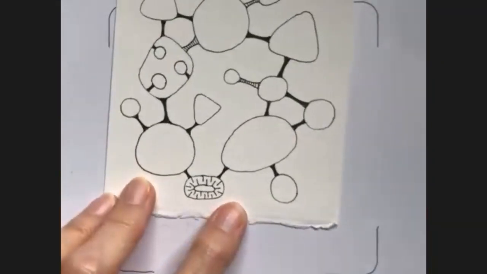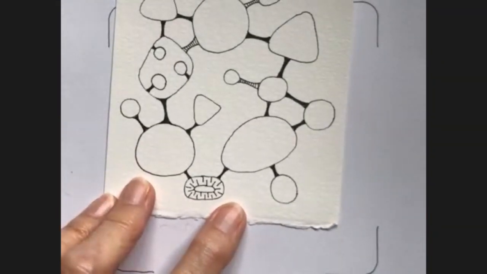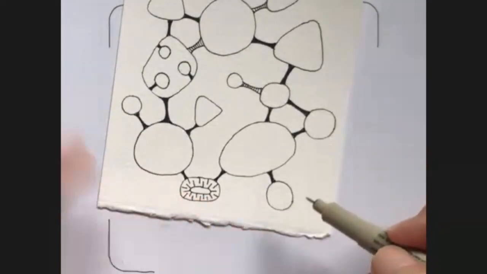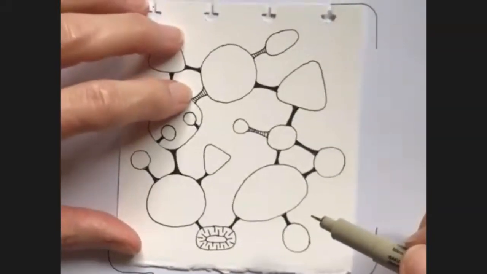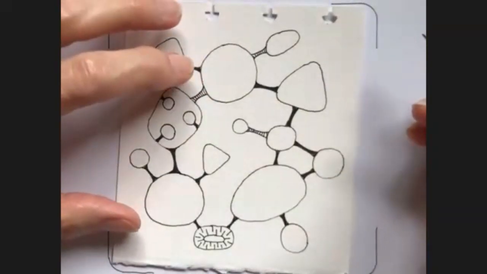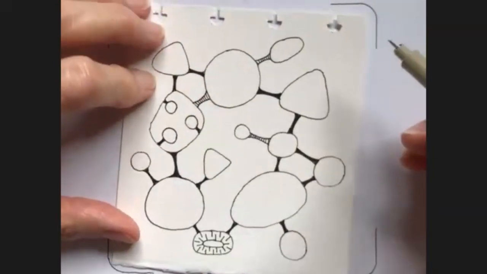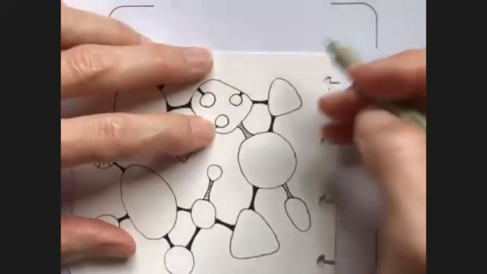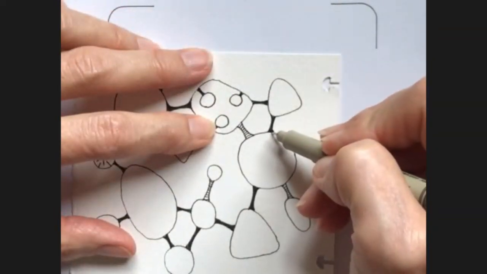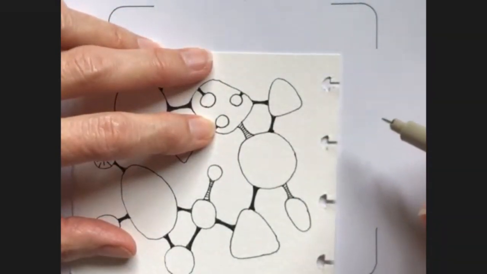Okay. And then, I don't want to spend a whole lot of time doing more patterns, but I basically just want to give you a way to start and then go from there.